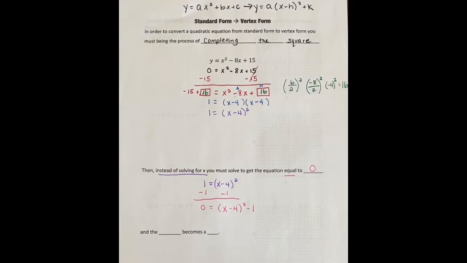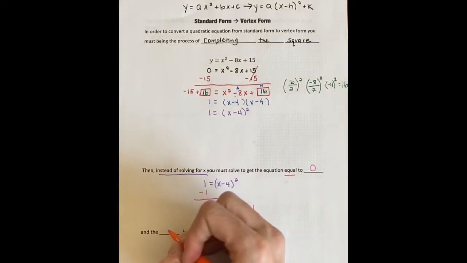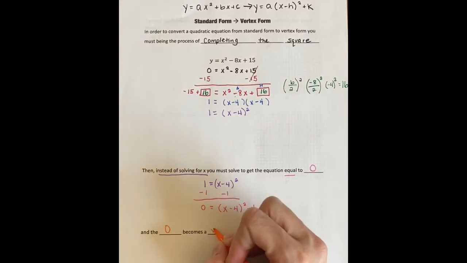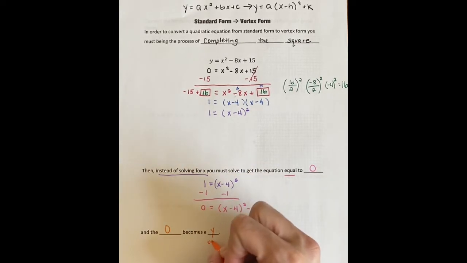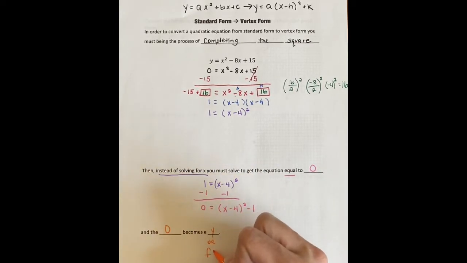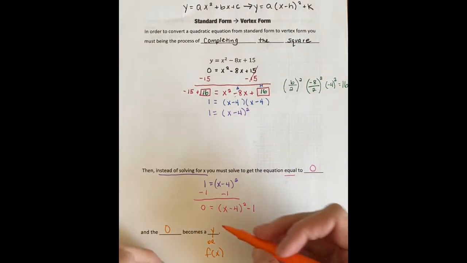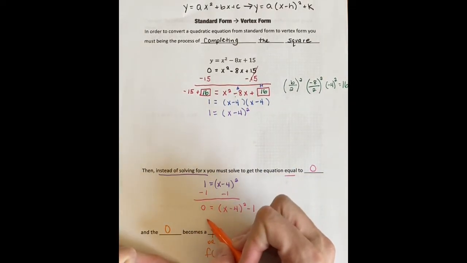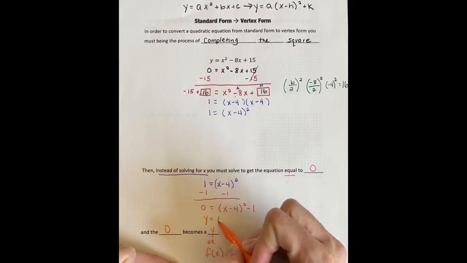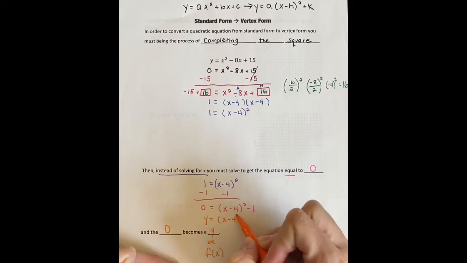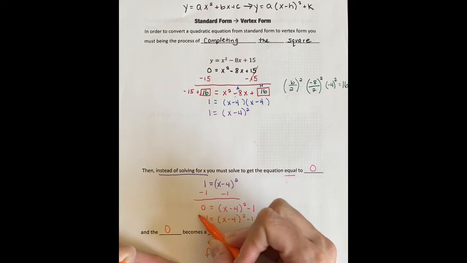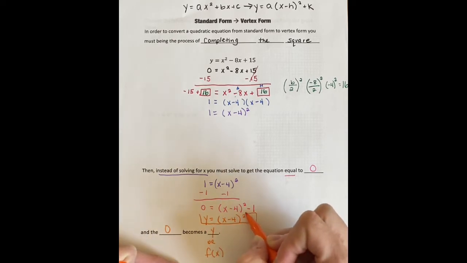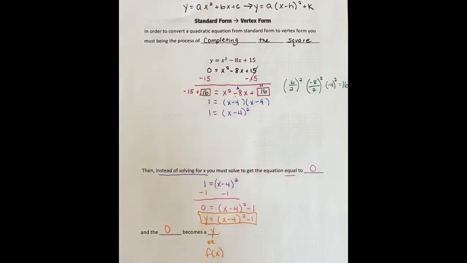And then the final step is that the 0 is going to become a y. Or in this case, it could have been an f of x, depending on what they were asking for. So then the final step is instead of 0, it's going to be y equals (x minus 4) squared minus 1. And there we have our answer in vertex form.